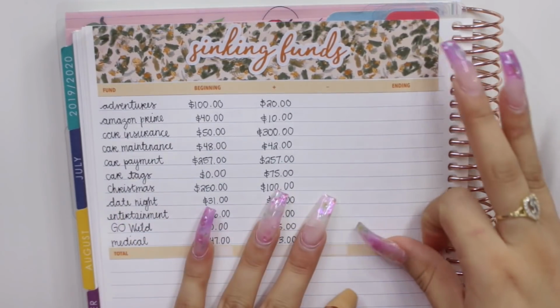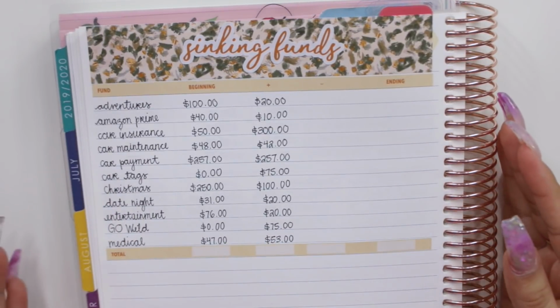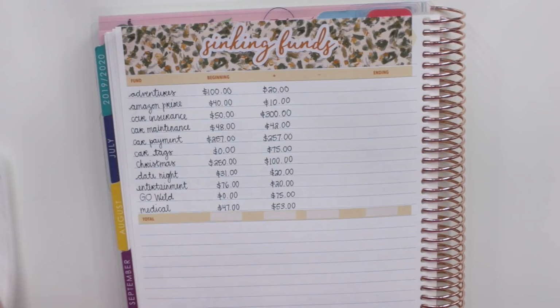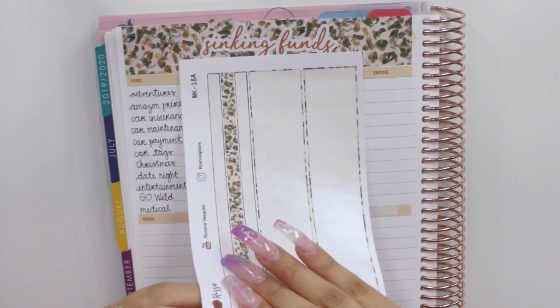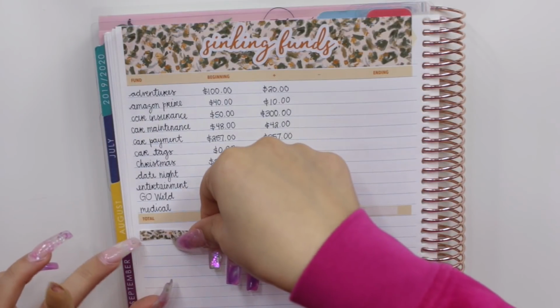Now, as you guys know, I don't put anything for the negative and the ending because those I do update at the end of the month, once the month is over. And now let me just go ahead and take my thin washi strip and just separate this.